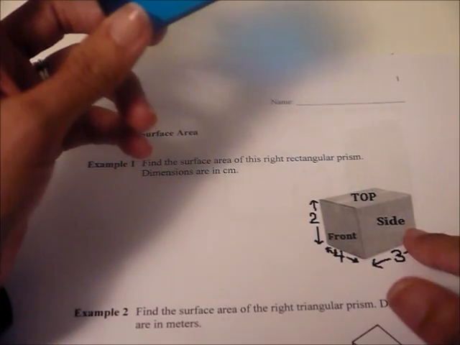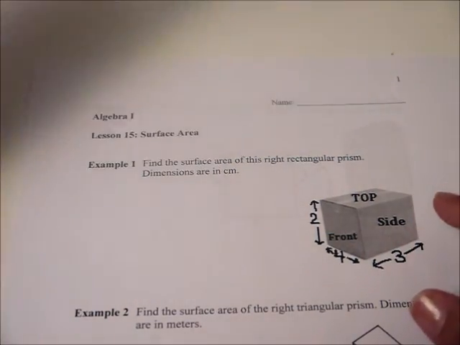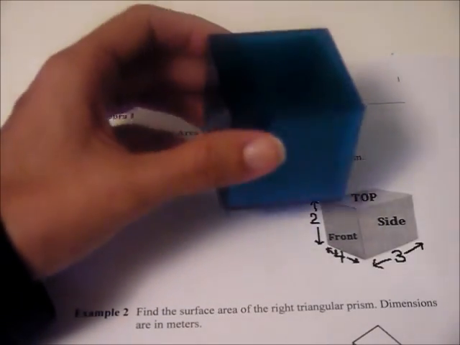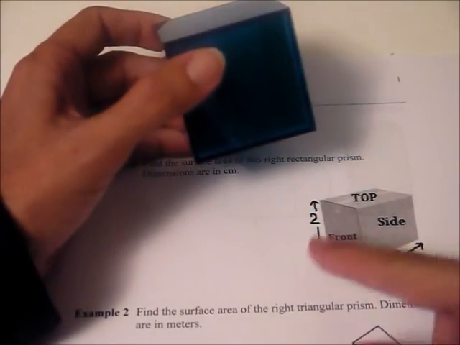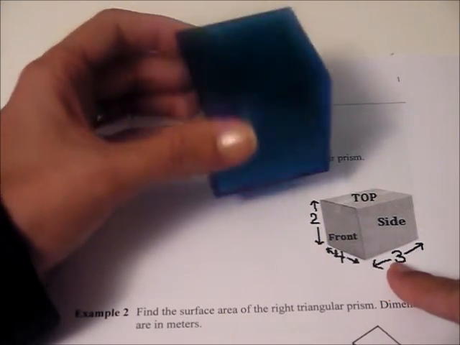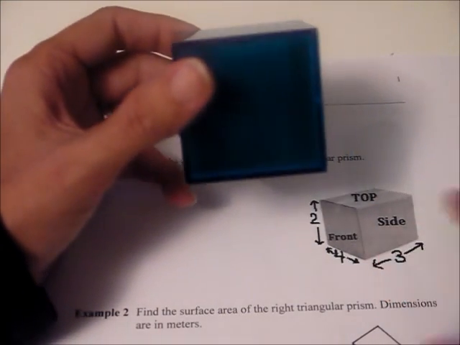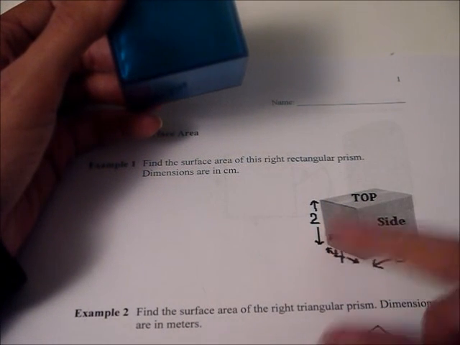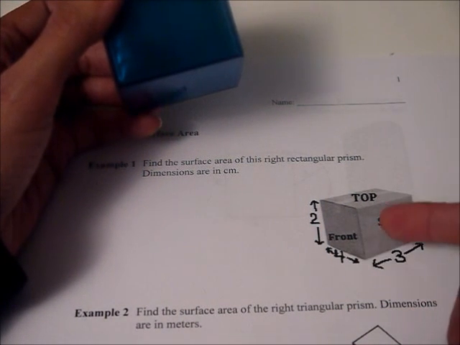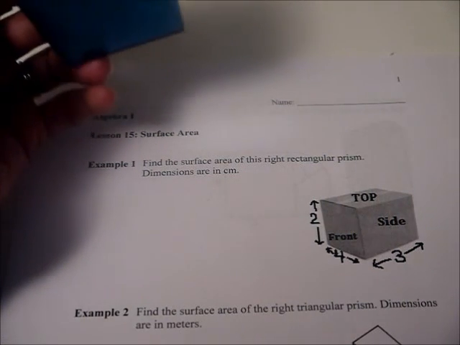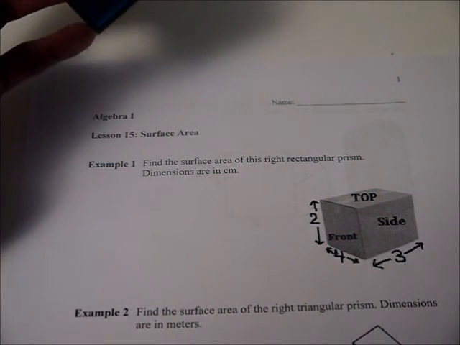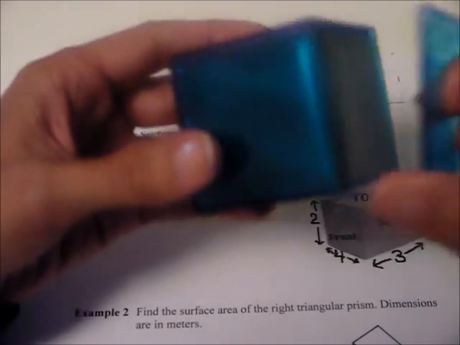Now my first picture here, I'm going to get something kind of similar to it. So this is actually a square box, but this one is a 2 by 4 by 3. Let's just pretend this has the dimensions of the picture. I've got a top and a bottom, a front, probably a back over here, and then the sides there. And they want us to find the surface area of this right rectangular prism. The dimensions are in centimeters.